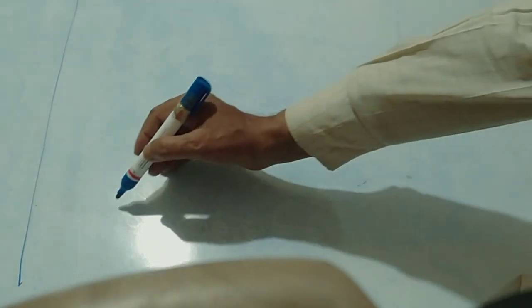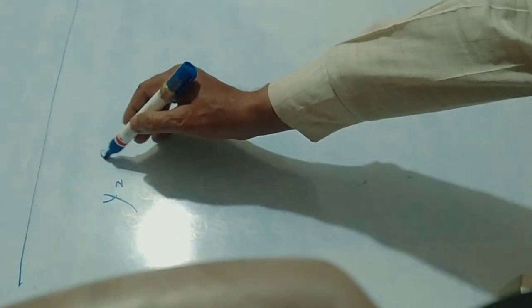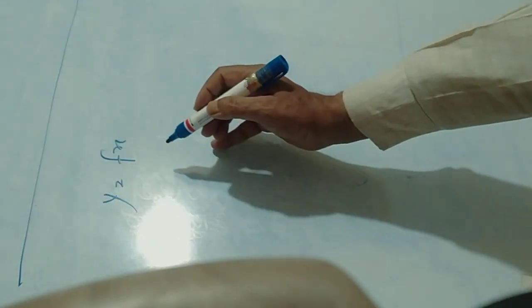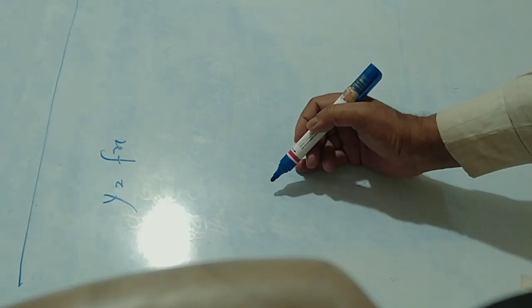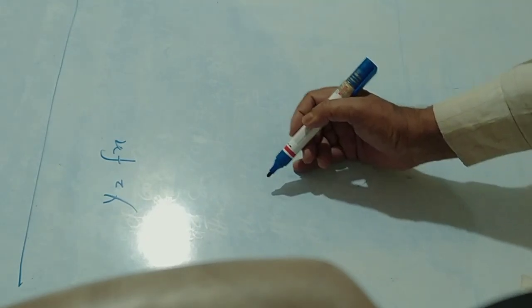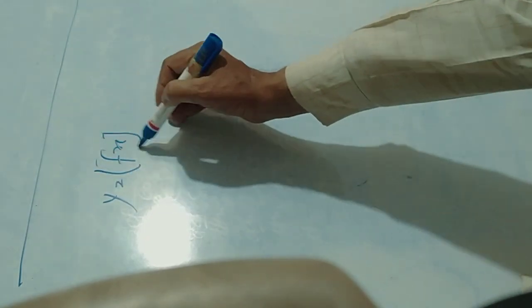Let y is equal to f(x) power g(x), right?